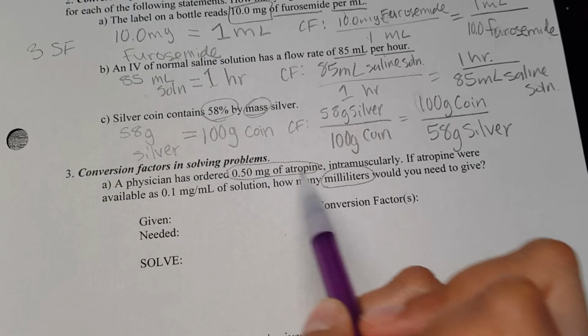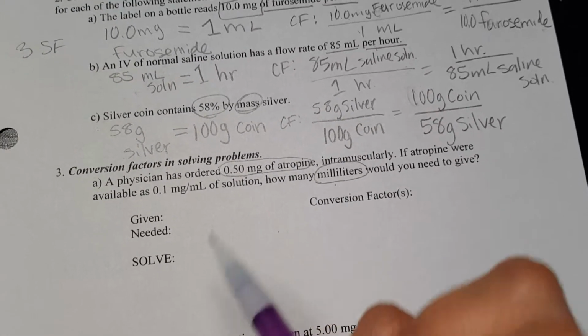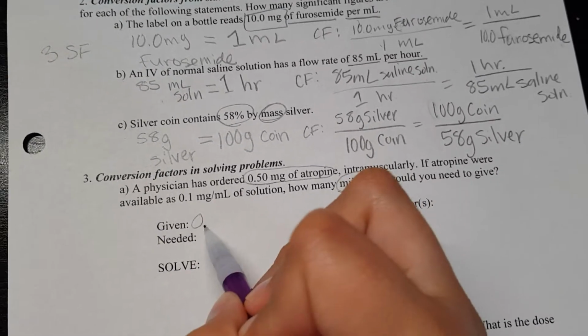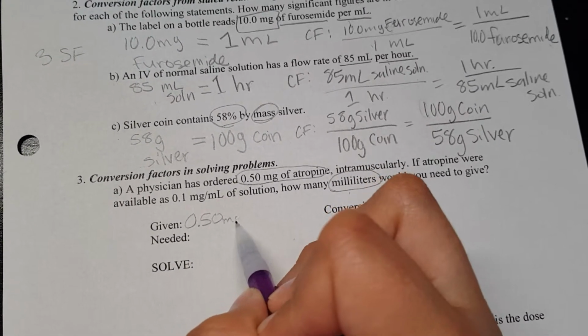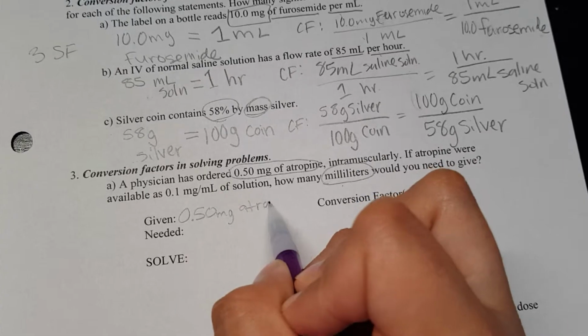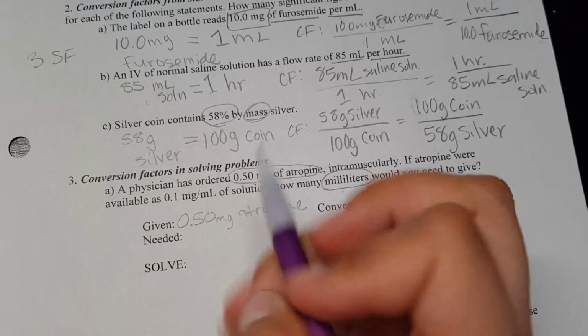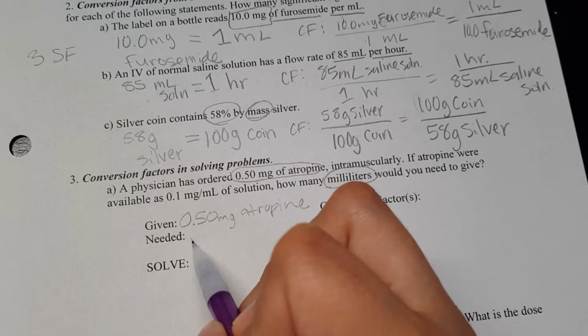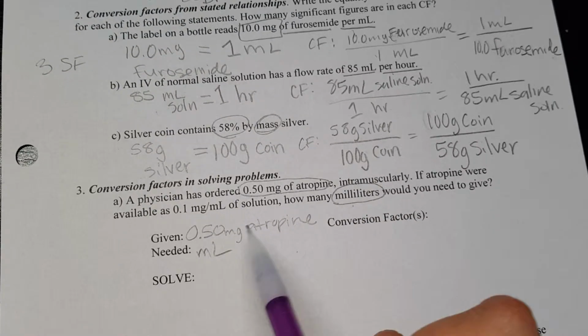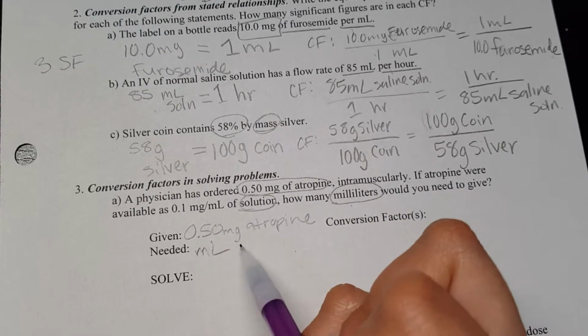So this is our given, this is what we need: milliliters of solution.